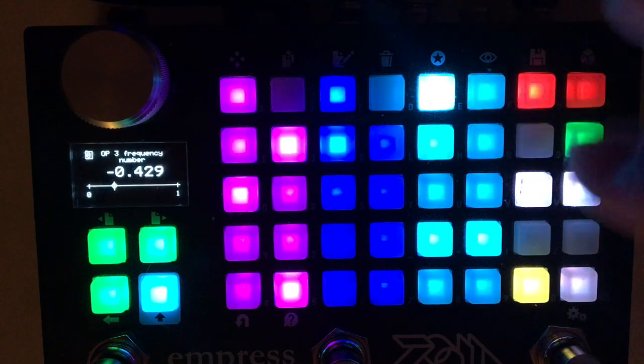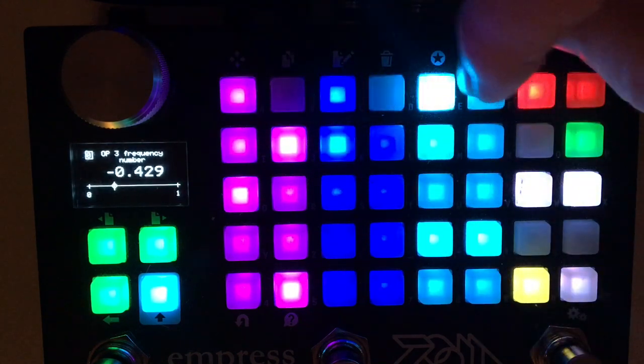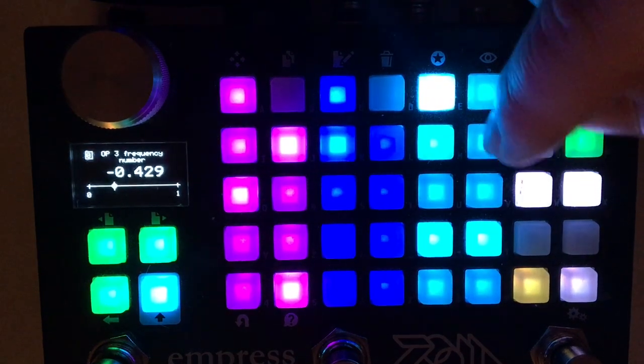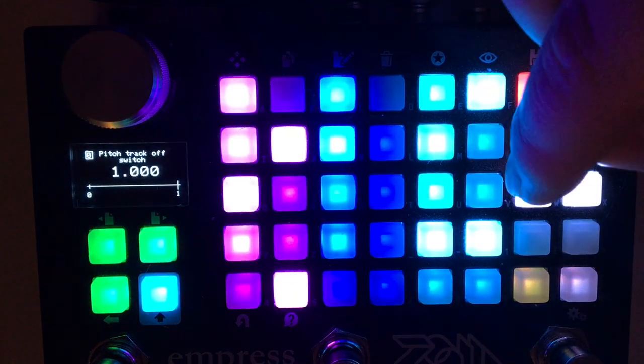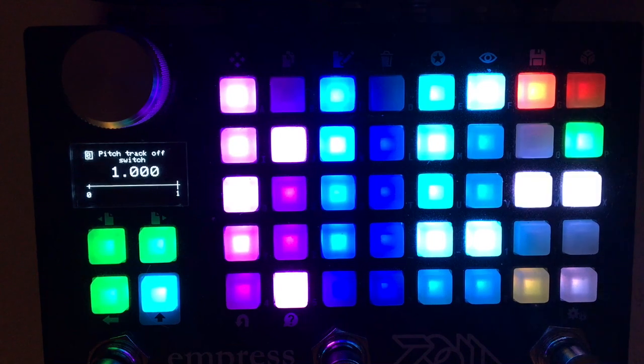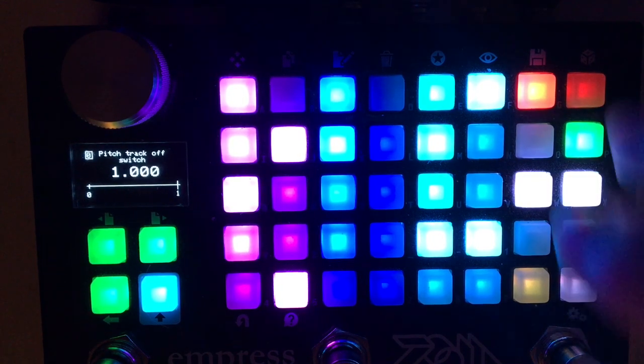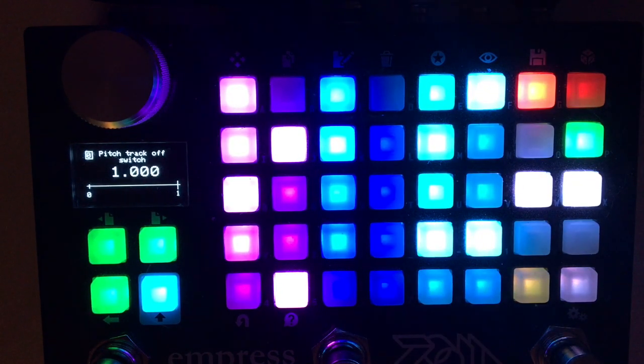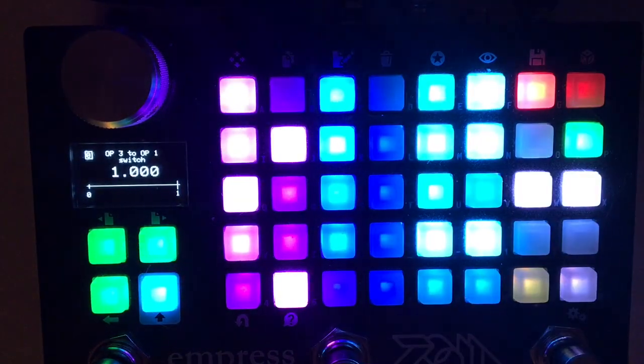You can also turn, in non-ring mod mode, you can also turn the pitch tracking off and use this as a standard vibrato being fed to the other oscillators when it's at a reasonably slow setting. So I'm just going to demonstrate that real quick.